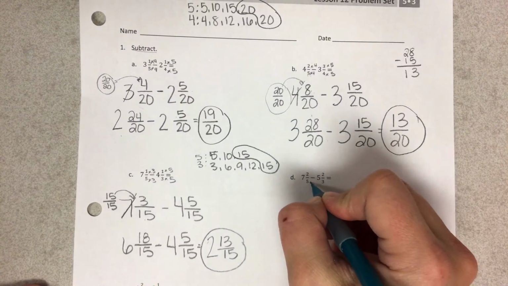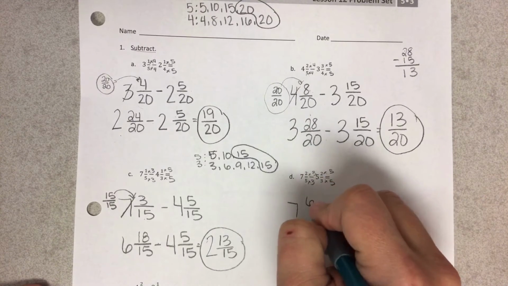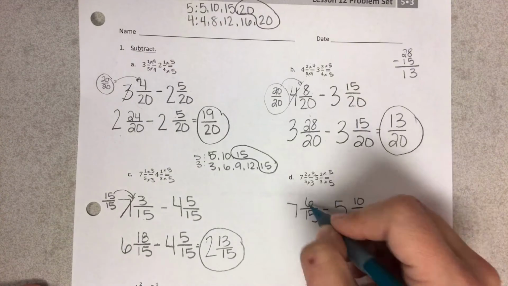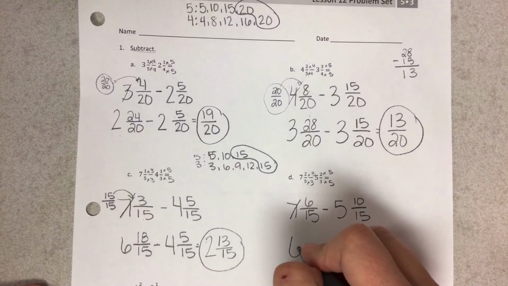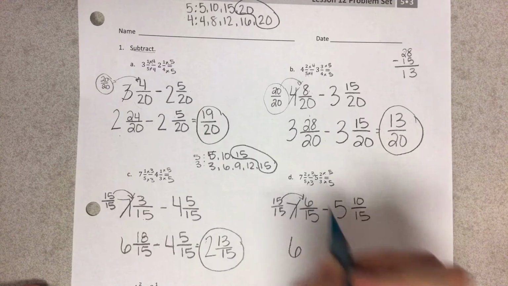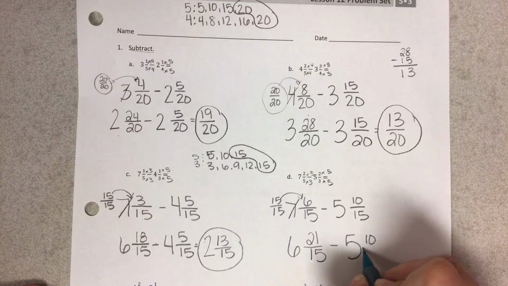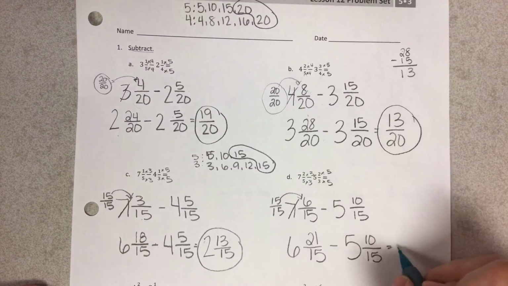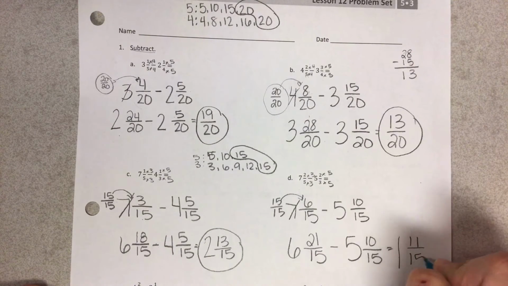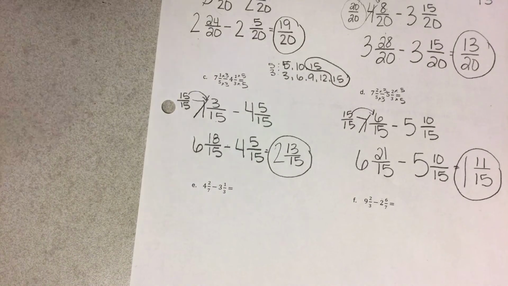I've got 5 and 3, so I'm going to multiply this fraction by 3, this fraction by 5. I'm going to get 7 and 6 fifteenths, and I'm going to subtract 5 and 10 fifteenths. Can't do 6 minus 10, so my 7 turns into a 6, and I'm going to write that 15 fifteenths off to the side. I'm going to add 15 plus 6 is going to be 21 fifteenths, and I'm going to subtract 5 and 10 fifteenths. And 6 minus 5 is 1, and then I know that 21 minus 10 is going to be 11/15. Okay, pretty simple.